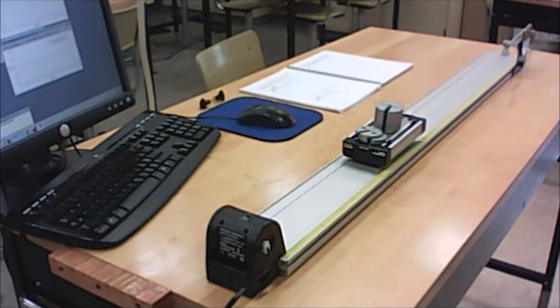Now there are 2 more trials that you're going to do with the cart, but before you get to that you have to do question 6 in your lab manual. So I'm going to give you that quick refresher on how to use the acceleration program and then give you some hints on doing question 6.